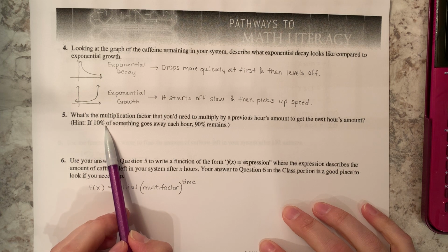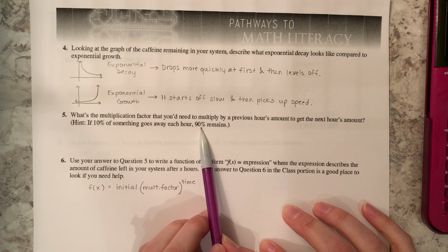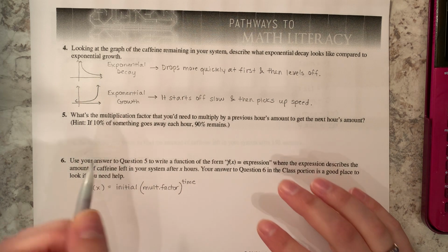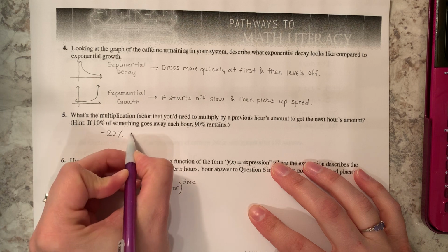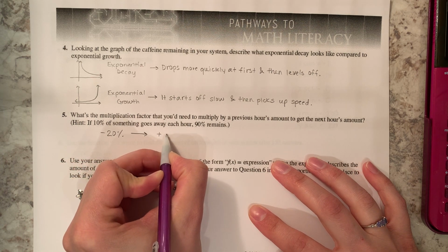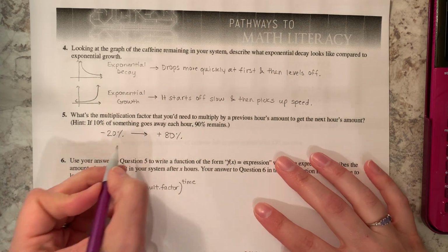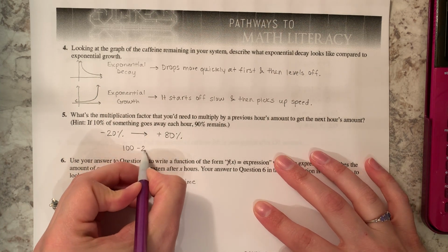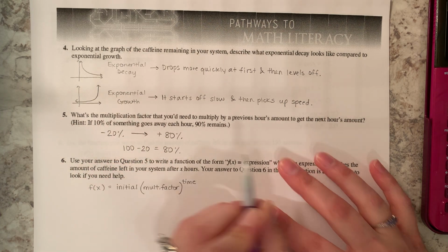In other words, if 10% of something goes away each hour, 90% of it is left, right? So if we are decreasing by 20%, that's the same as the opposite, which is adding 80%. I got that by doing 100 minus 20 to get the 80% that's left over.